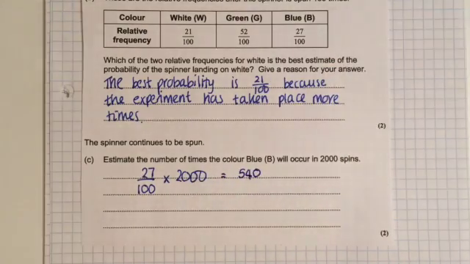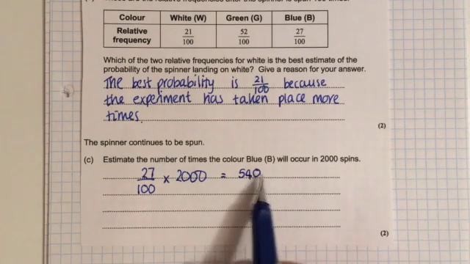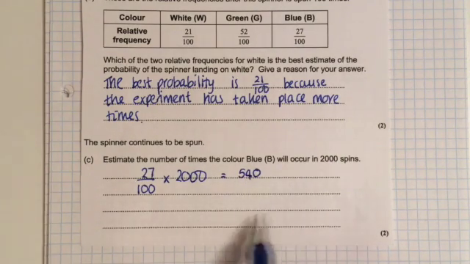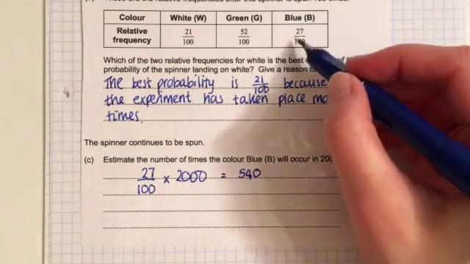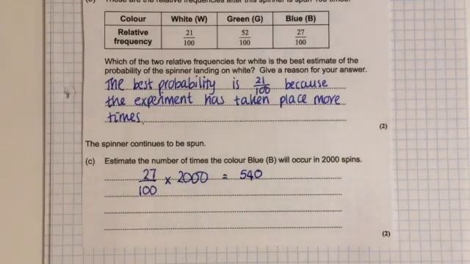540. You could write it as a fraction, 540 out of 2,000, if you wanted to. You wouldn't write it here because it's not out of 2,000 here. You could write it separately, but you don't have to. You can just leave it as 540. So we would expect to see 540 blues if we spun the spinner 2,000 times using this probability. Have a go at today's task and I hope you get on okay.